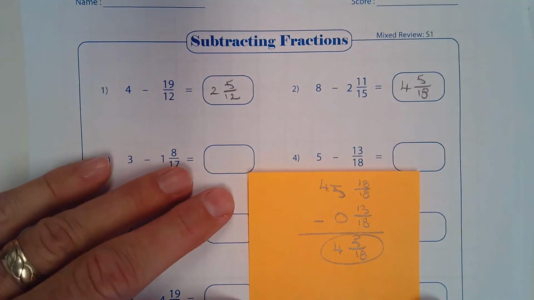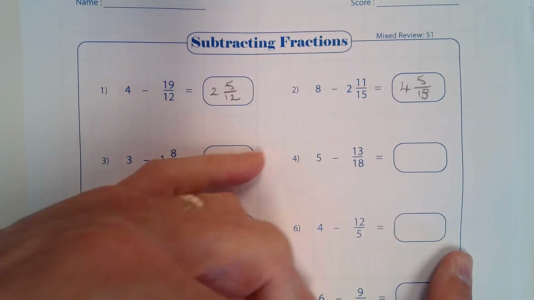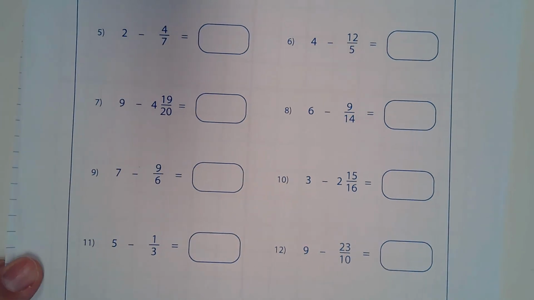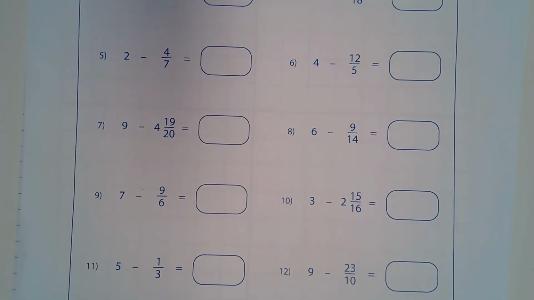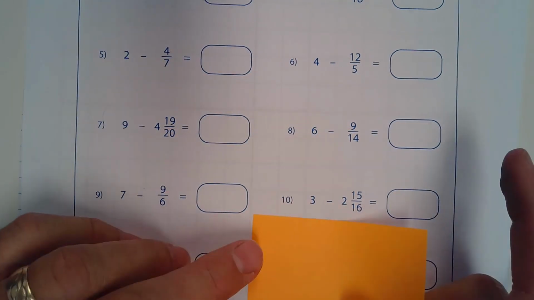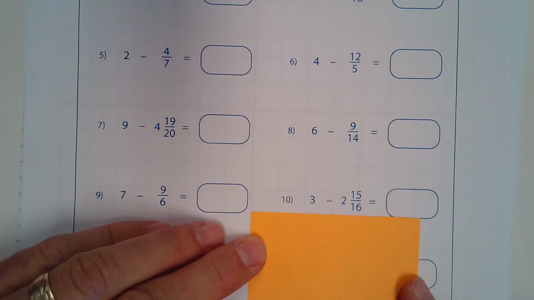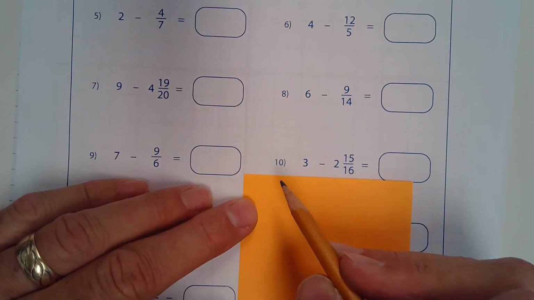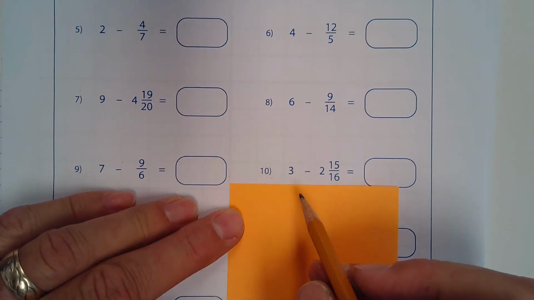Okay, there's the first 2 done for you. Let's do one more. How about number 3? I think there was, I'm sorry, number 10 rather. A couple of you asked me about that one. So let's set this up vertically here.